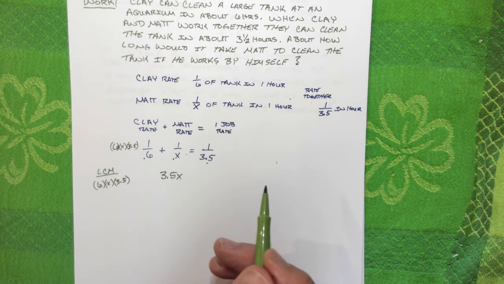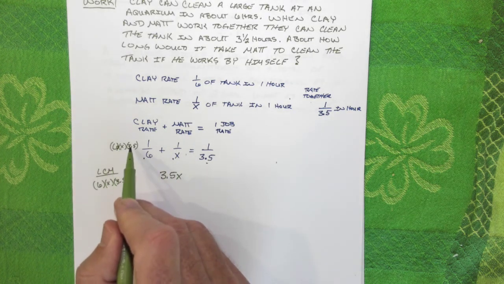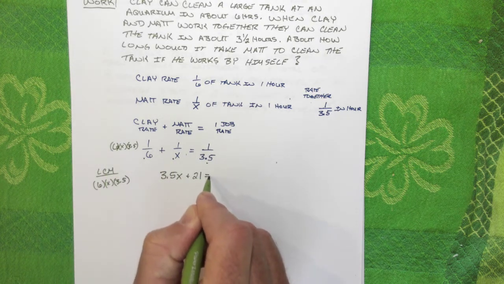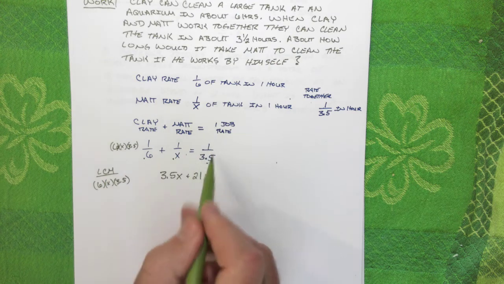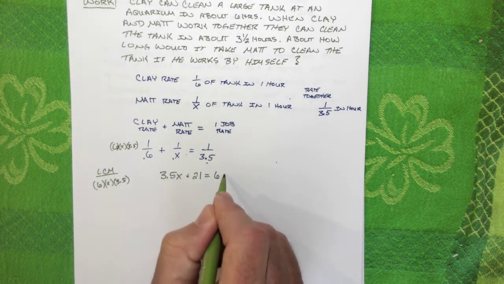3.5x. Then I go to this one. I know the x's are going to cancel out. So that means 3.5 times 6, so plus 21. And then I take my LCM times this over here, which cancels out the 3.5s, leaving us with 6x.